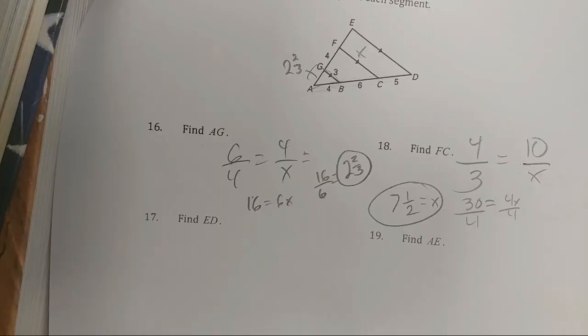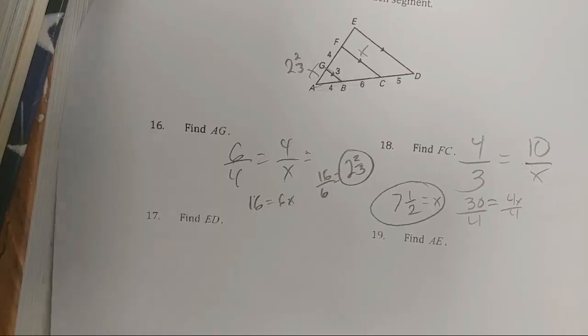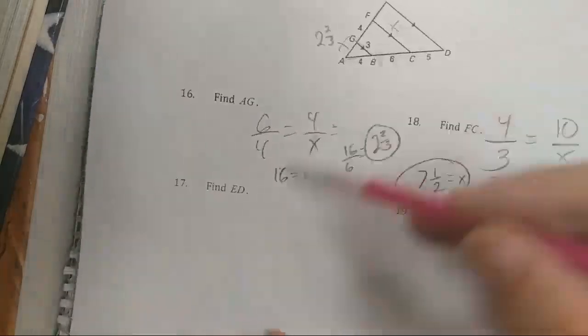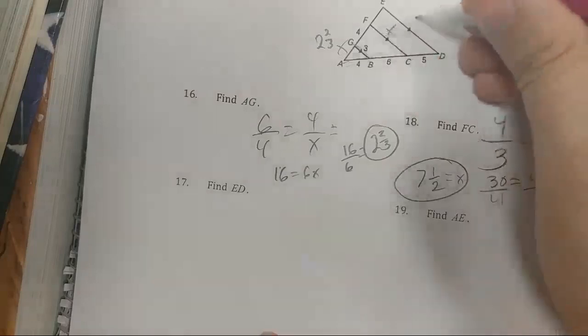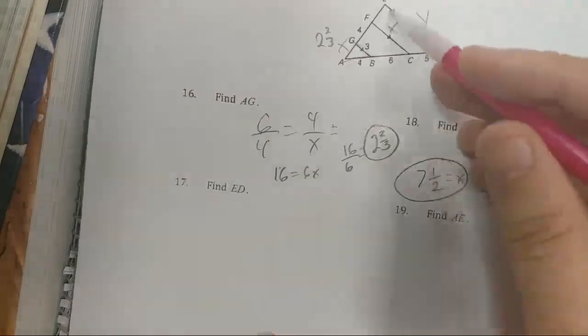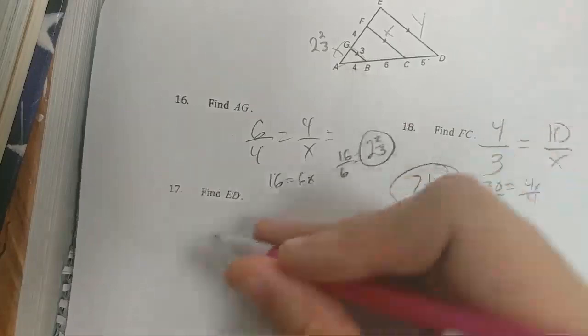I remember it was 30 over 4. Was it 30 over 4? I don't know. We'll keep going and we'll see later. So ED. So ED is this one. So I call this one, let's not call it X, let's call it Y. So ED is this longer one. So we can still use the same proportion.